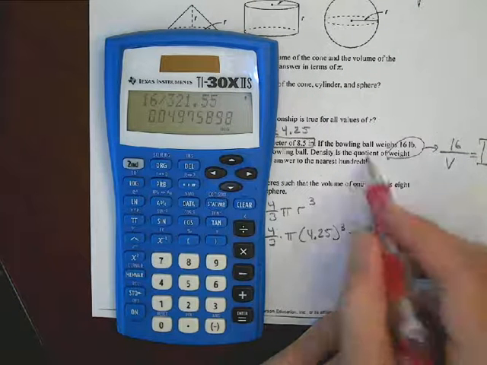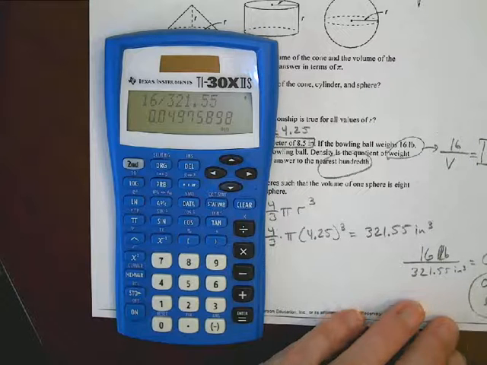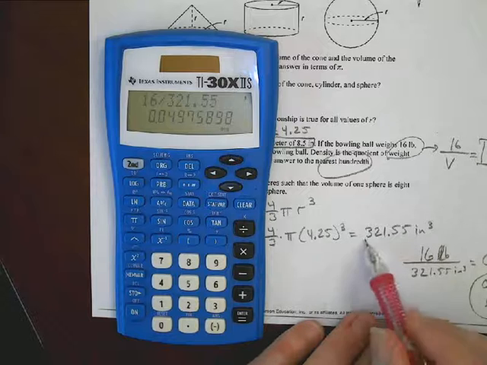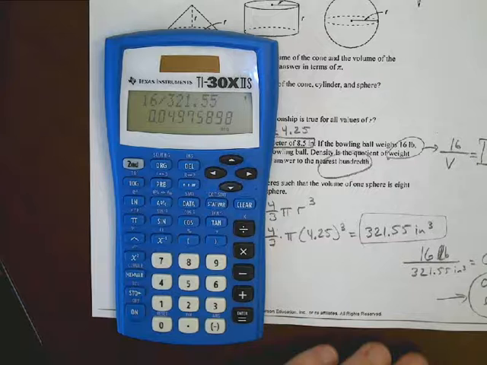It wants it to the nearest hundredth. So this is my tenths, my hundredths. So I look next door, and that means round it up. So I'm going to end up with 0.05, and my units would actually be pounds per inches cubed. And that's my density. So the volume is 321, but my density quotient is going to be 0.05.